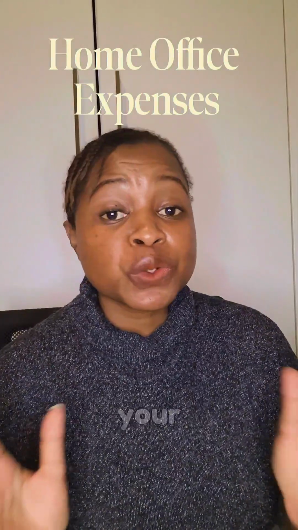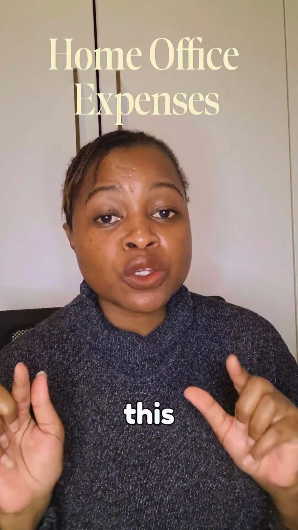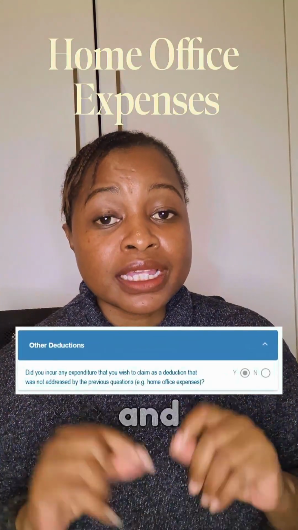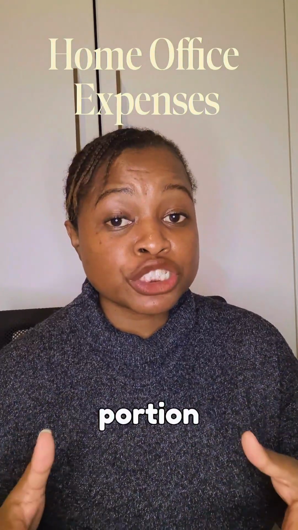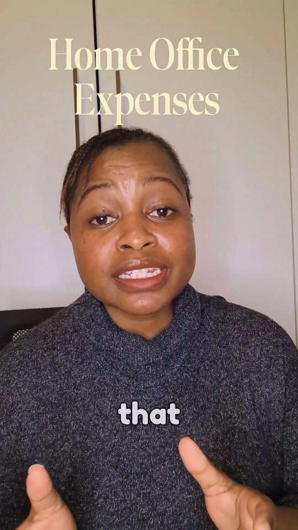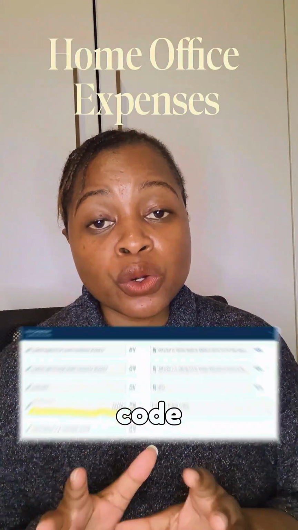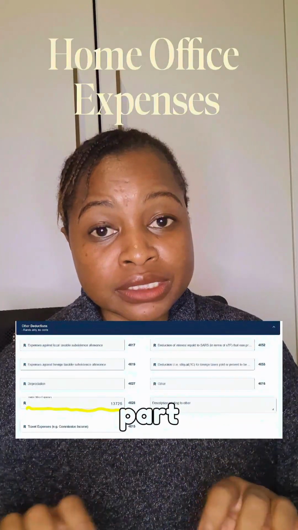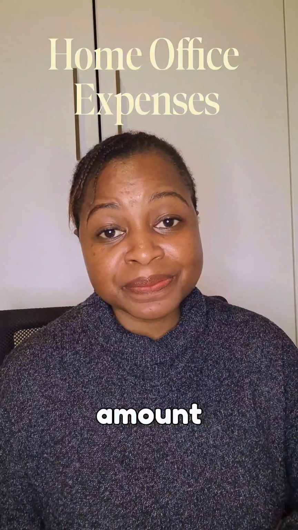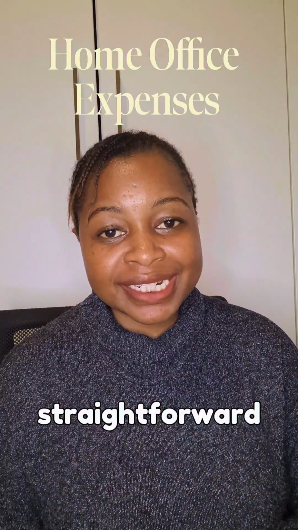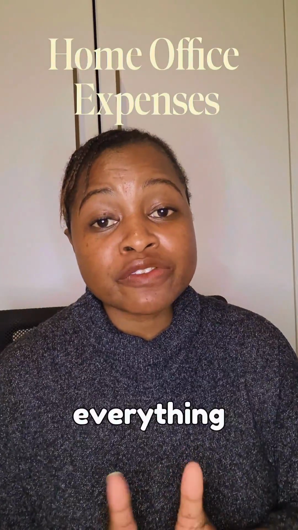Now, when you go onto your e-filing on your tax return, on the form wizard, you are going to look for this question. And then you're going to click yes on this, because this adds the other deductions portion into your tax return. Now, once you've done that, you can go on your tax return and look for the home office expenses code or the home office expenses part in the other deductions. Then there is where you would enter your amount. Pretty easy and straightforward.